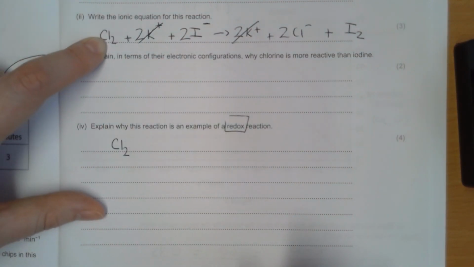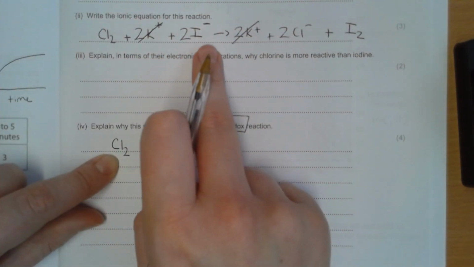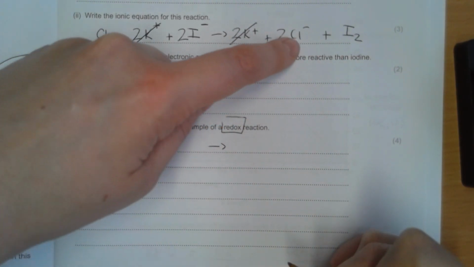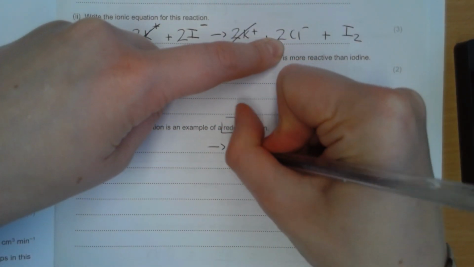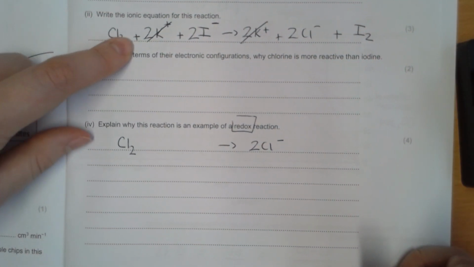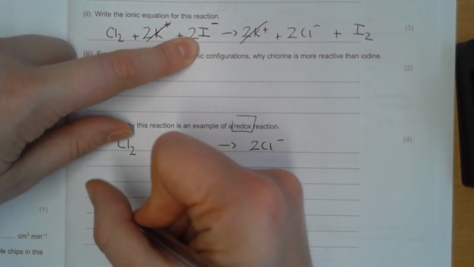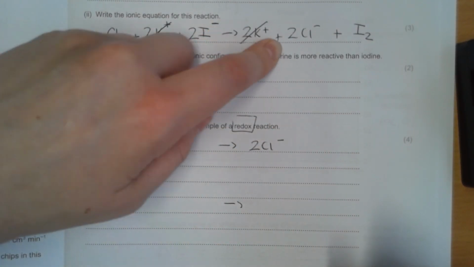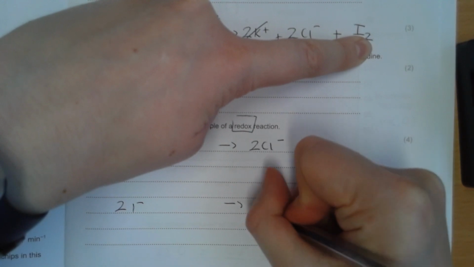So when I'm doing this, I just write down the Cl2 from the left hand side. Then I go to the right hand side of this equation and I find chlorine again, and on the right hand side it's present as 2Cl minus. And then I'm going to do the same thing for iodine. I find iodine on the left and it's present as 2I minus, and on the right hand side iodine is present as I2.